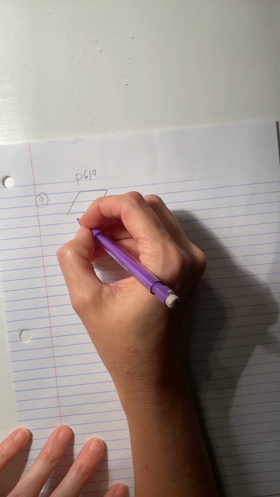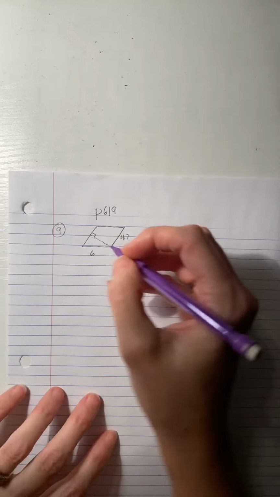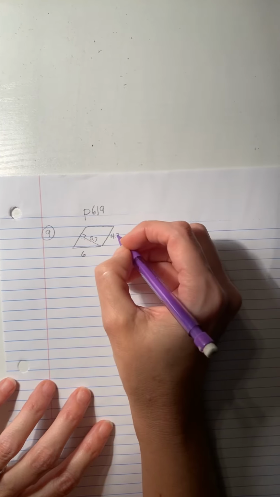So I picked out number 9, and it looked like this. And I picked this one because this one is similar to a question that you had on a basic skills test. And some people had some trouble. We did one like this in your notes too. So these were all measured in inches.